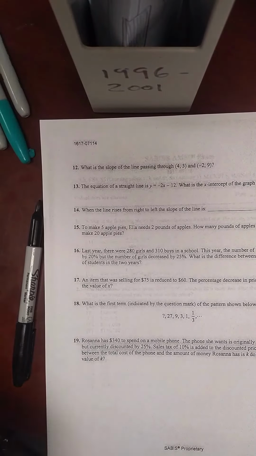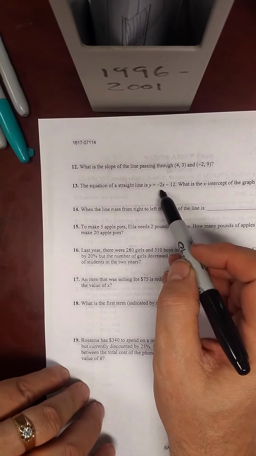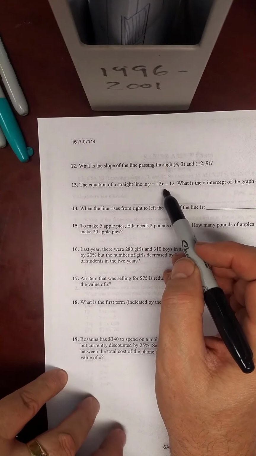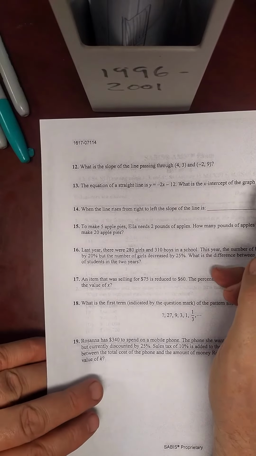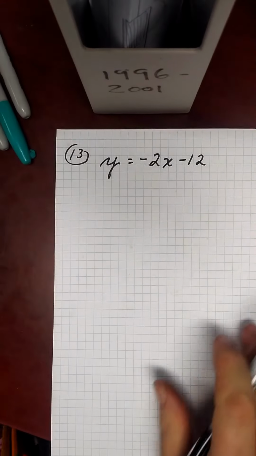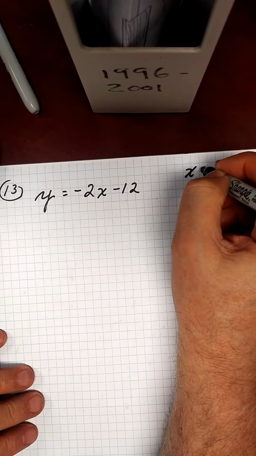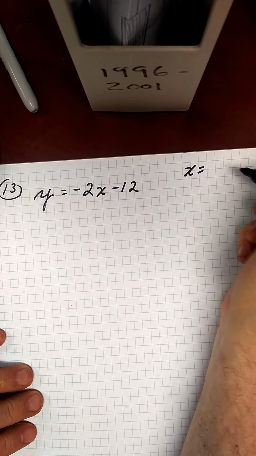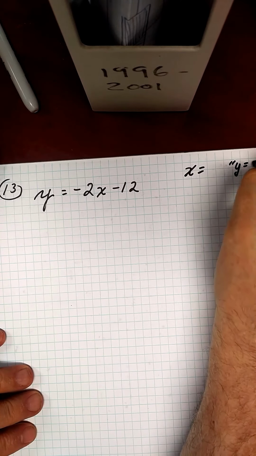Number 13. The equation of a straight line is y equals negative 2x minus 12. What is the x-intercept of the graph of this line? Now, if we want to know what the x-intercept is, then we're going to have to get rid of the y. We're going to do that by making y equals 0.